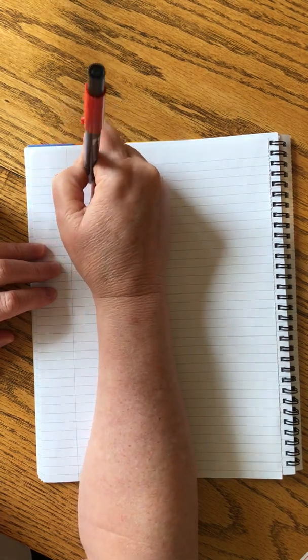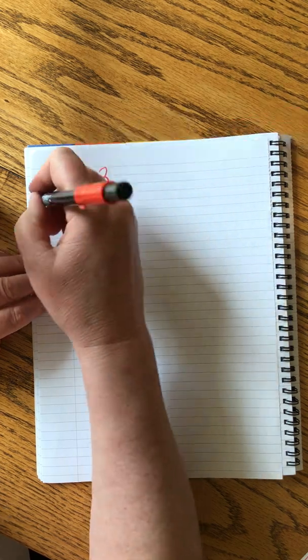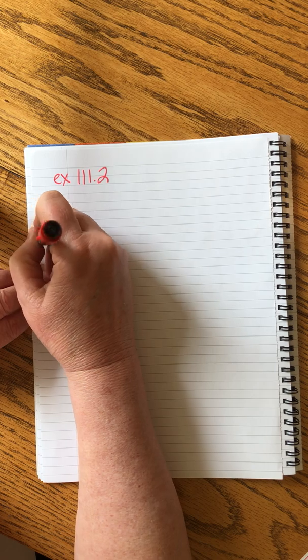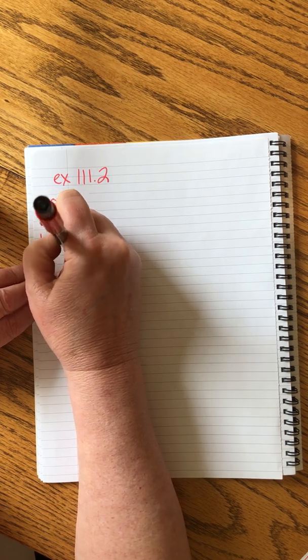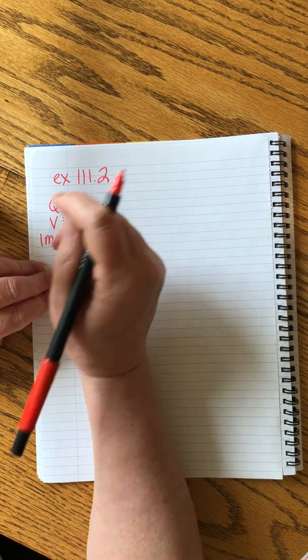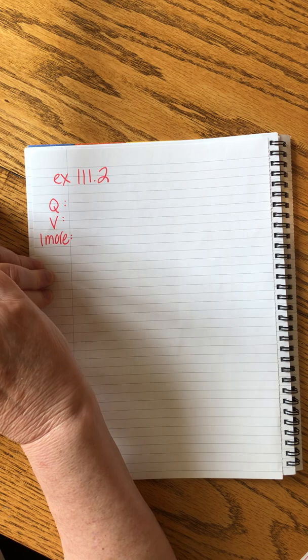Example 111.2. This is the only other problem in this lesson. Again, we're going to have a quantity statement, and we're going to have a value statement, and then we're going to have one more. You can be guaranteed that. It might, like this problem, not exactly be coins, but it'll be close.